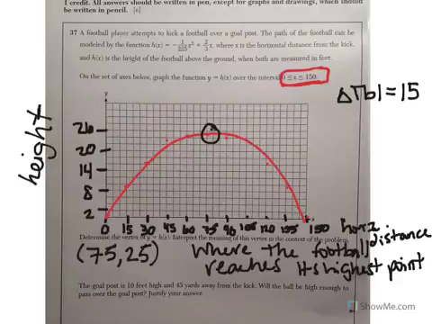The goalpost is 10 feet high and 45 yards away from the kick. Will the ball be high enough to pass over the goalpost? Justify your answer. Okay, well, 10 feet high, so that is your y value. Your x value, it's 45 yards away. However, 45 yards, we're dealing with feet, so we need to convert our yards into feet. So if we have, I'll write this up here because I'm running out of room down there.